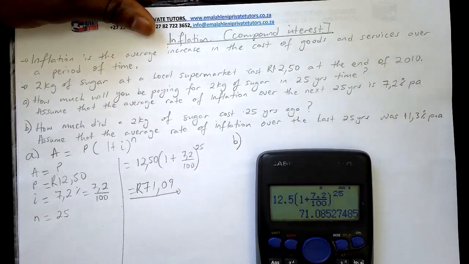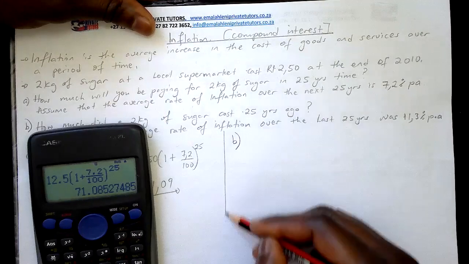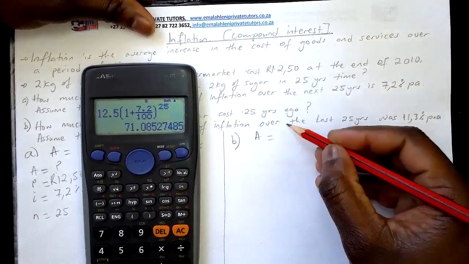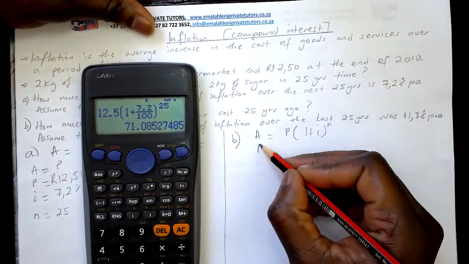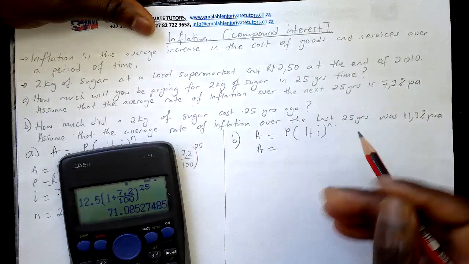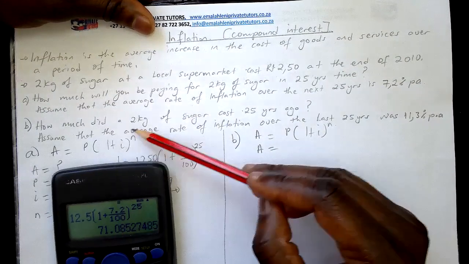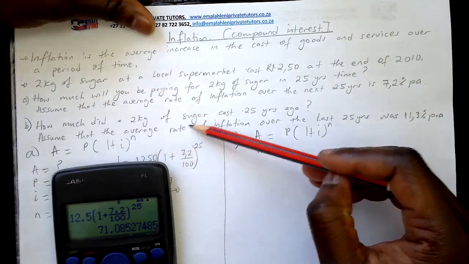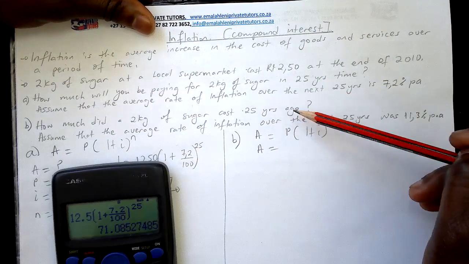It's asking how much did 2 kg of sugar cost 25 years ago? We are still using the same formula: A equals P(1 plus i) to the power of n. But in this case, now, A is given, because we are told the current price, 12 Rand 50.